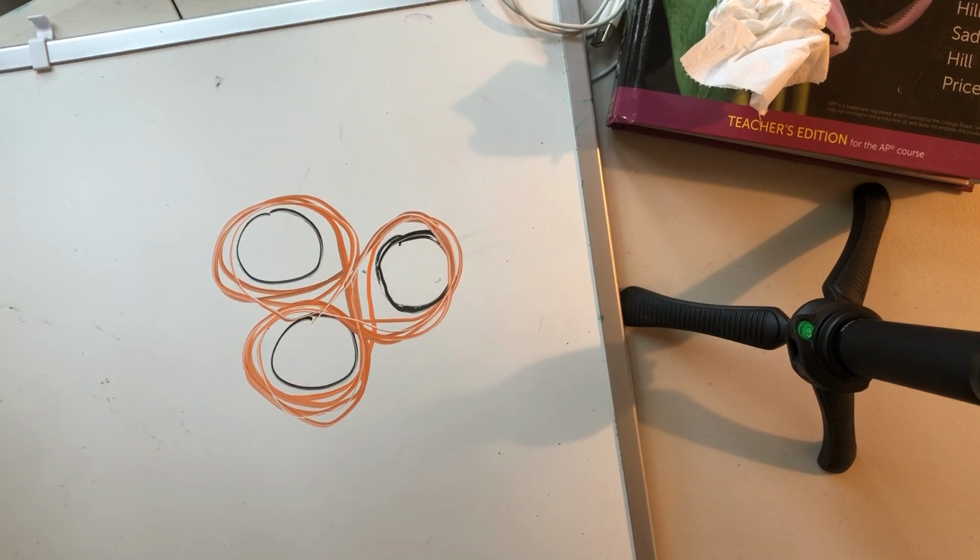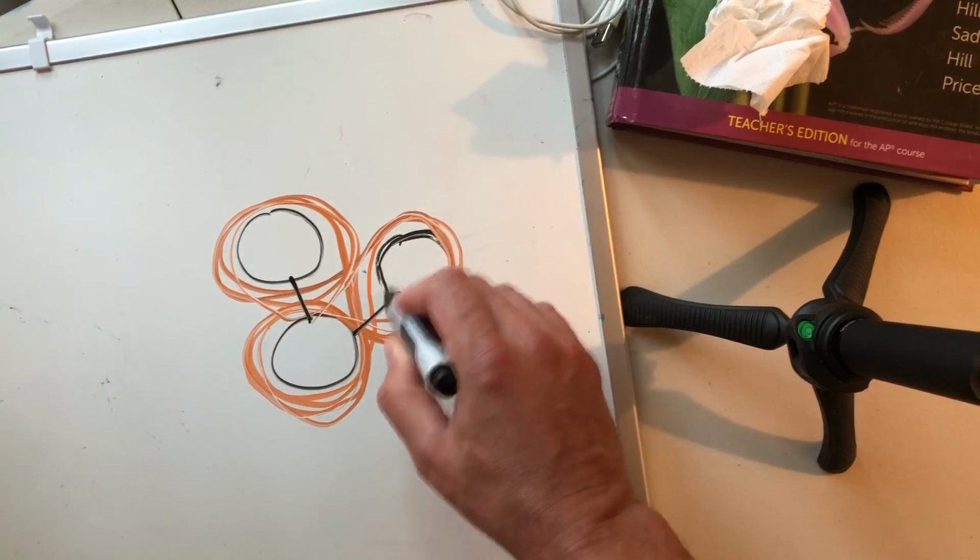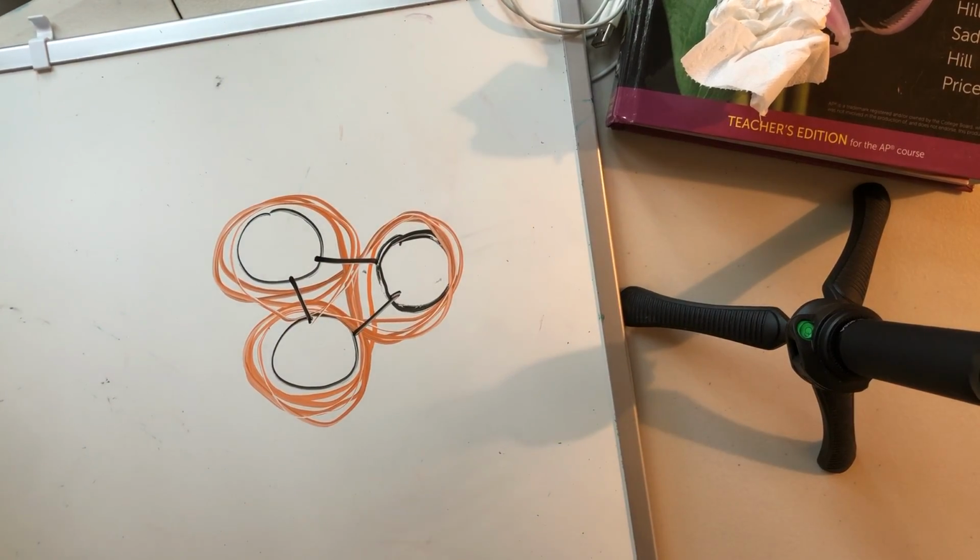In a ball and stick model, this molecule right now would look like this, right? And those lines represent these bonds, and the orange line shows that the electron is moving about all 3 of them.